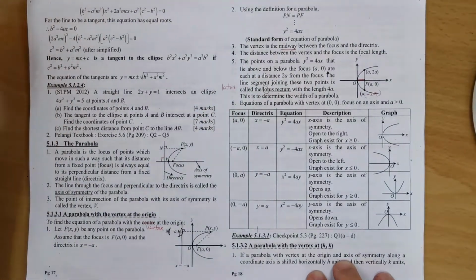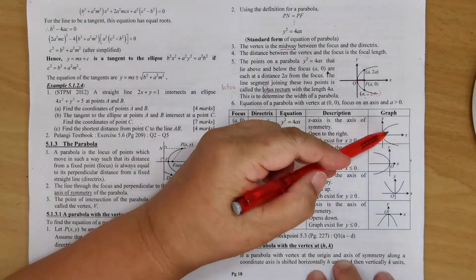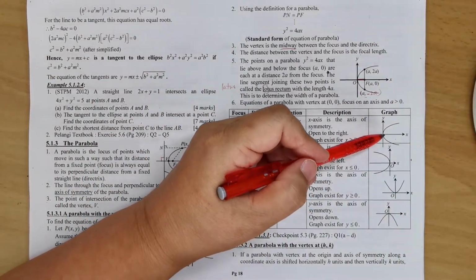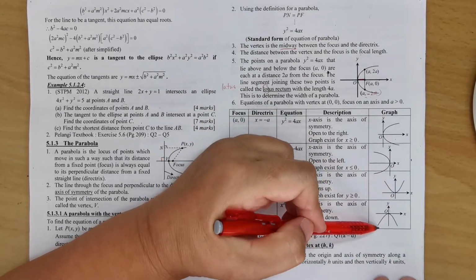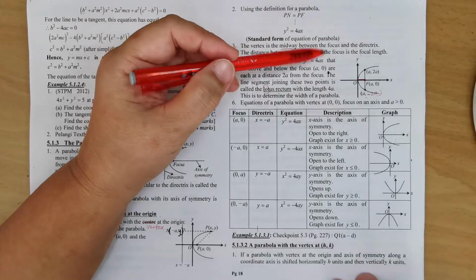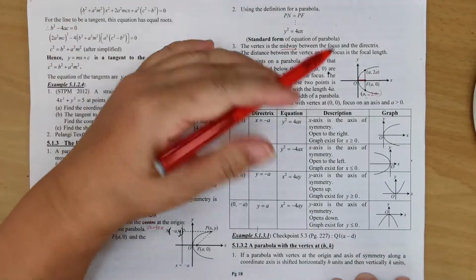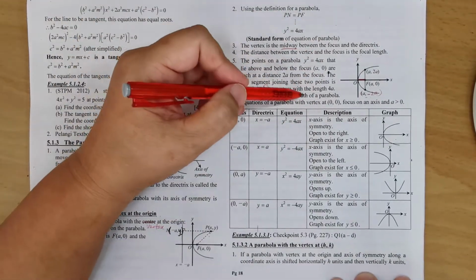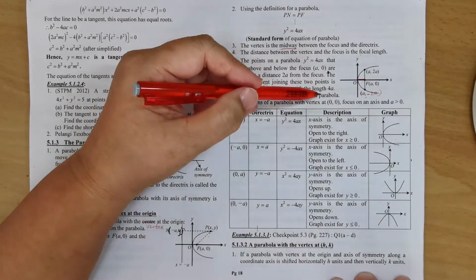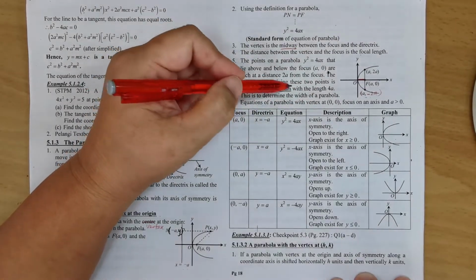A parabola either opens to the right, opens to the left, opens upwards, or opens downwards. If we talk about how big the parabola is, what its shape is, we are talking about its width, and to know the width we have to calculate the latus rectum.